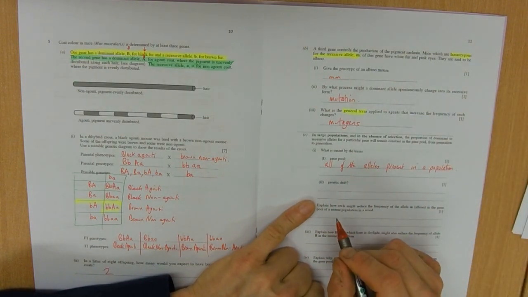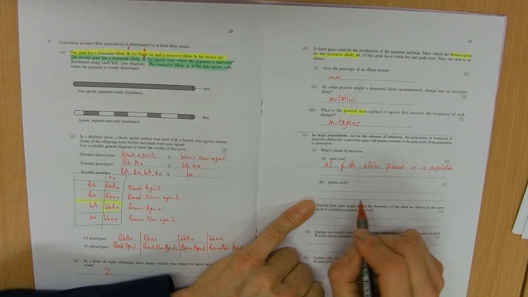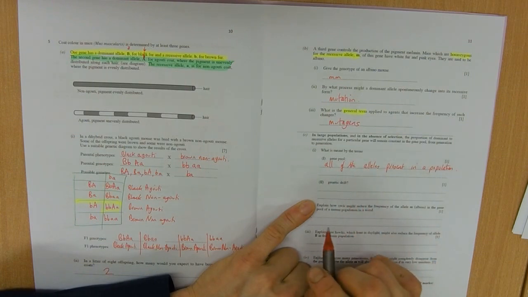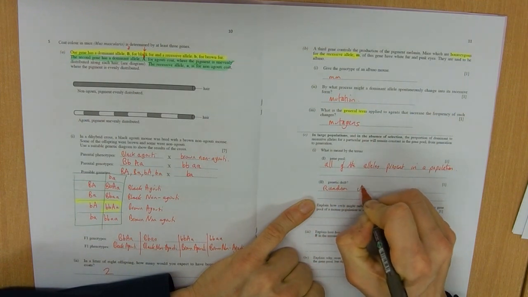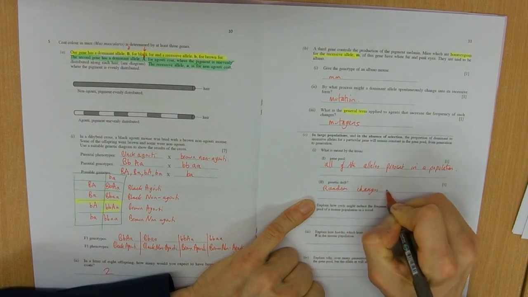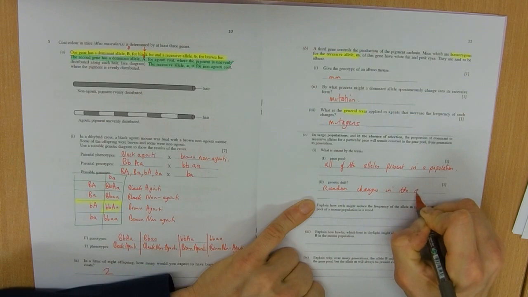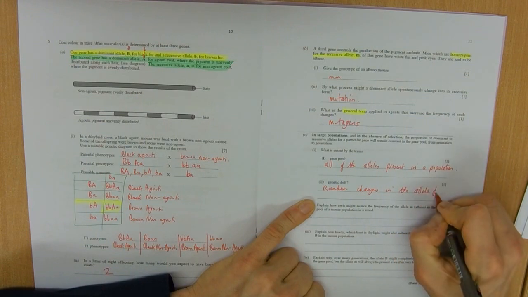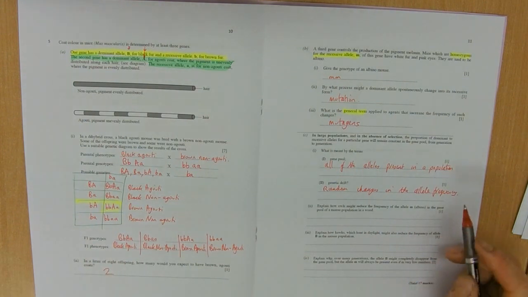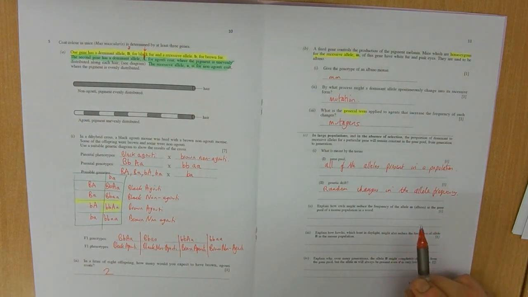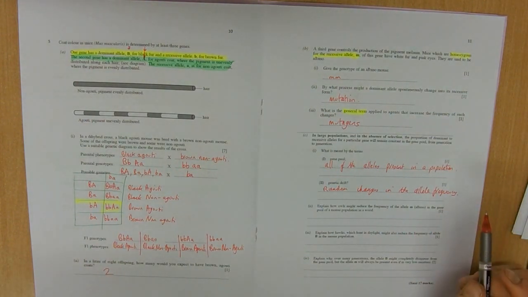Genetic drift. This is the kind of random changes in the allele frequency, particularly with small populations. Lots of things happening due to chance. So a couple of just definitions there.